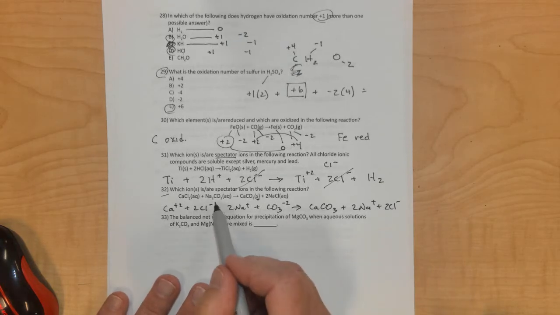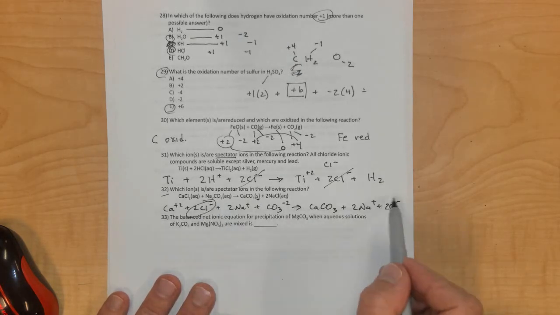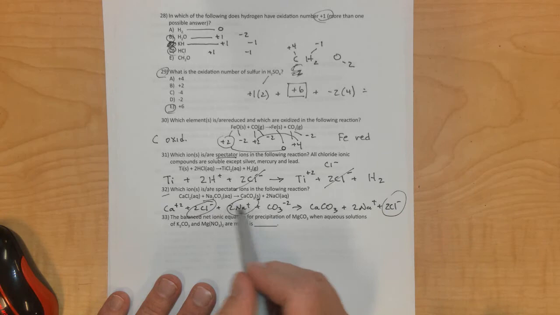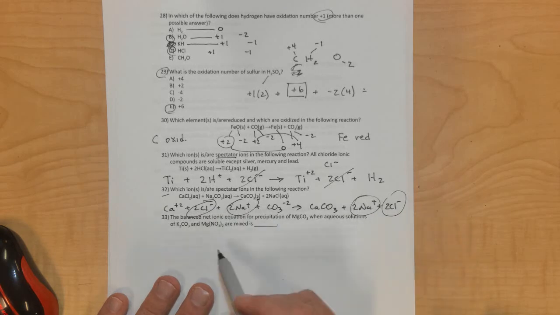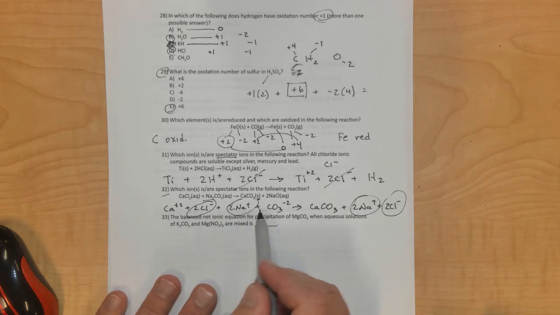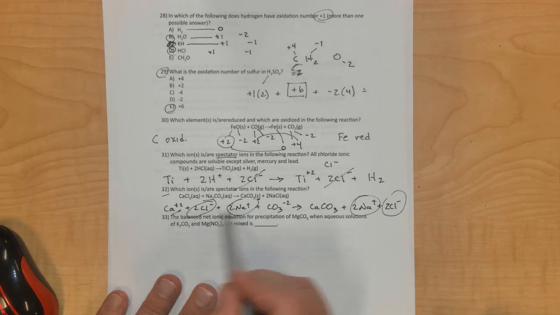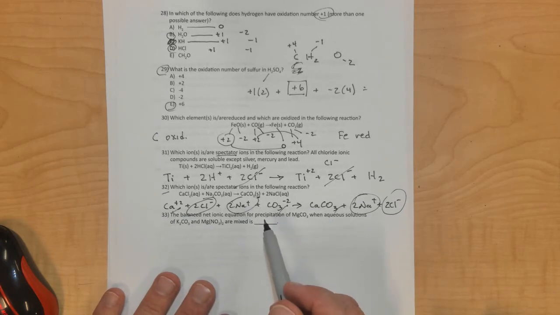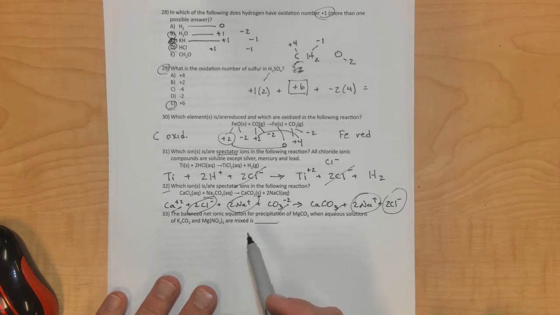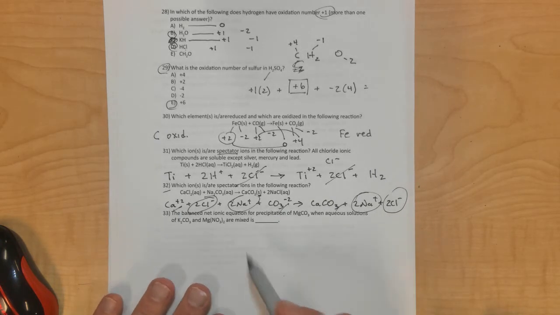So then the spectator ions would be the chlorides right here, and the sodiums right here. Both of those would completely dissolve and just spectate or watch. These right here would form a precipitate, and so those are the non-spectator ions. Those are the ones that participate in the reaction.